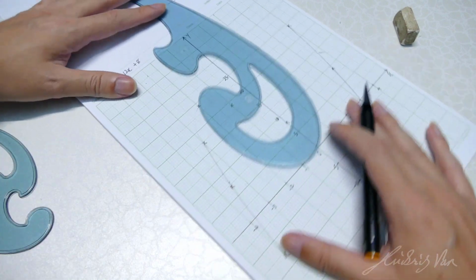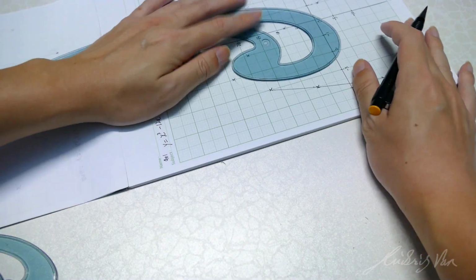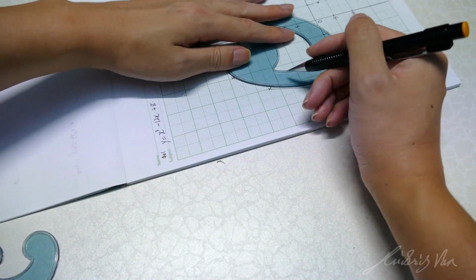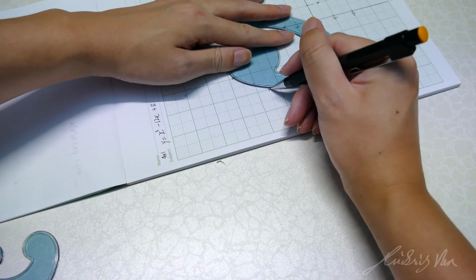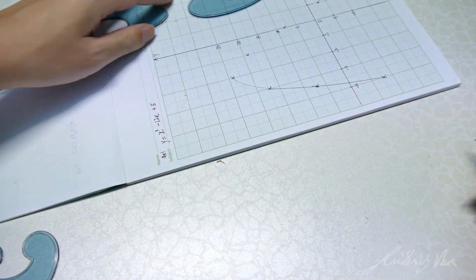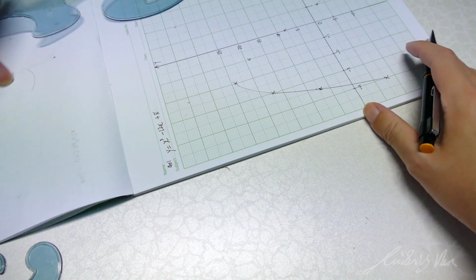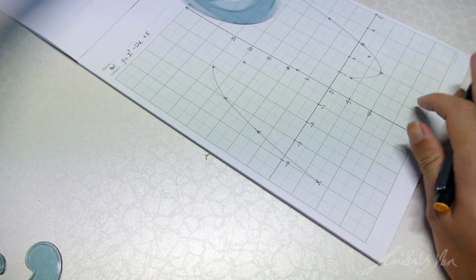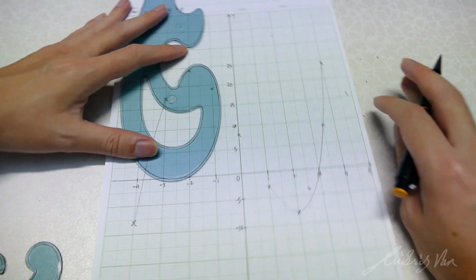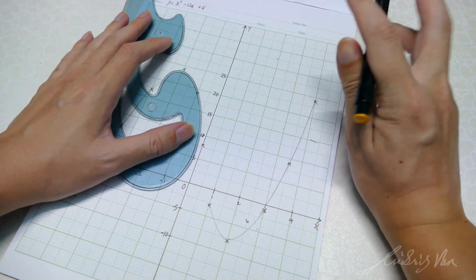Yeah, this seems alright. So let me just use this part. Alright. Then I will use the reverse for this part.